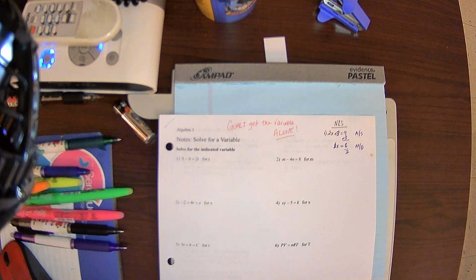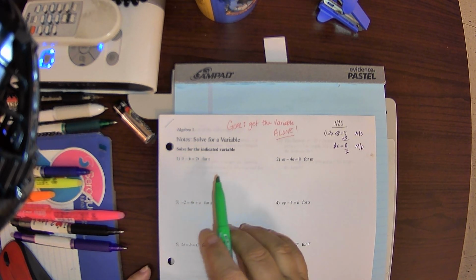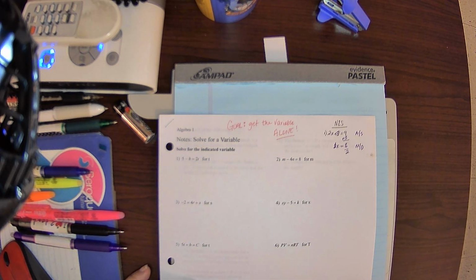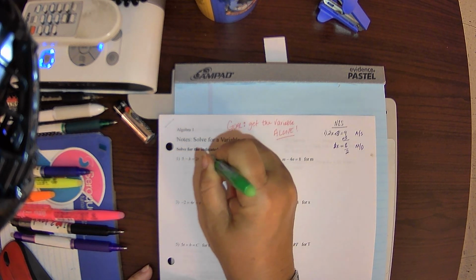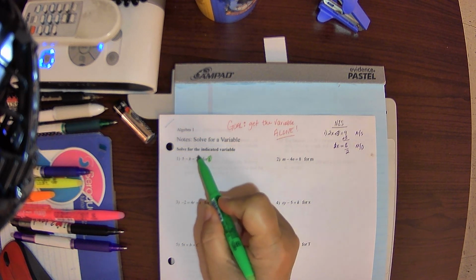Now in this case, they're all variables, so we have to make sure that we are isolating the variable it's asking for. So this is where it is. When we look at number 1, it says 4t. So what that means is t is the one that we are solving for. Okay? So I need t to be alone.